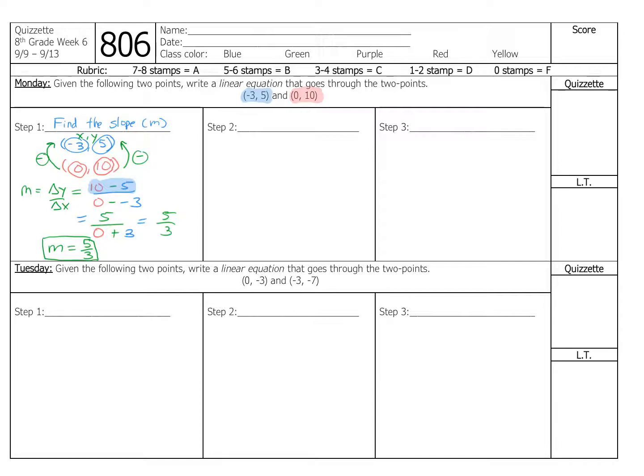All right, second step. Once you found m, then you move on to the second step. The second step, always the same second step, is find your y-intercept. I'm putting y-int for short. It's always b. So I want to find what b equals at the end. So I'm given these 2 points, (-3, 5) and (0, 10). I'm going to write both of these.